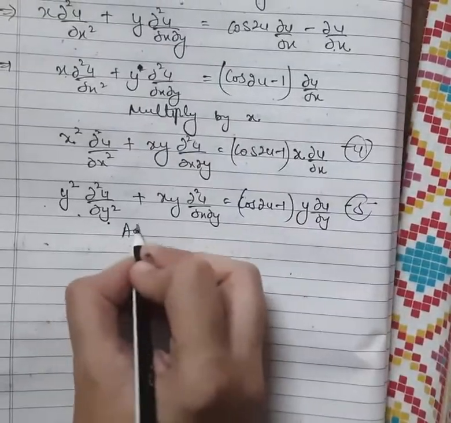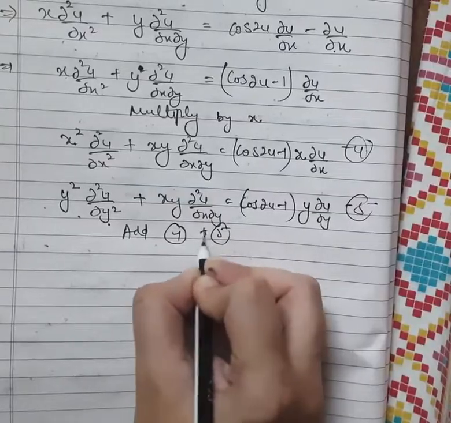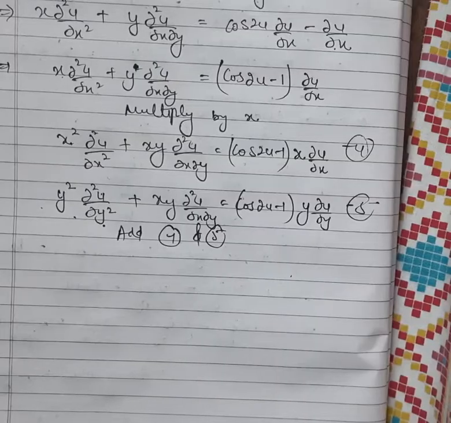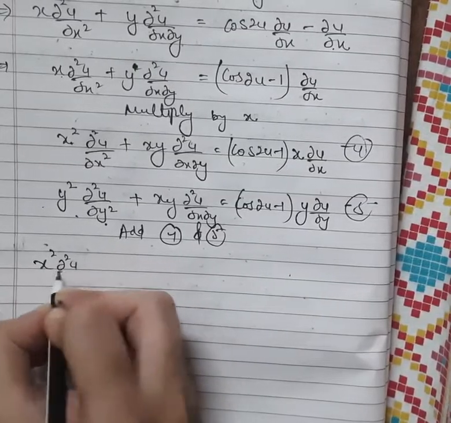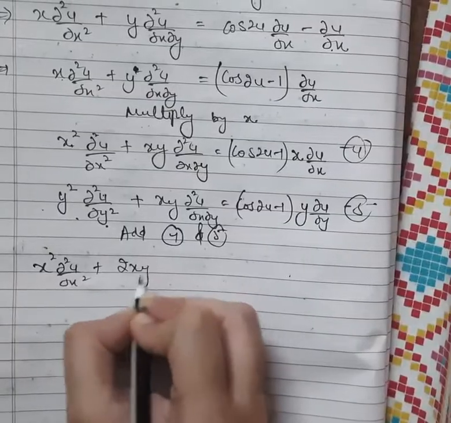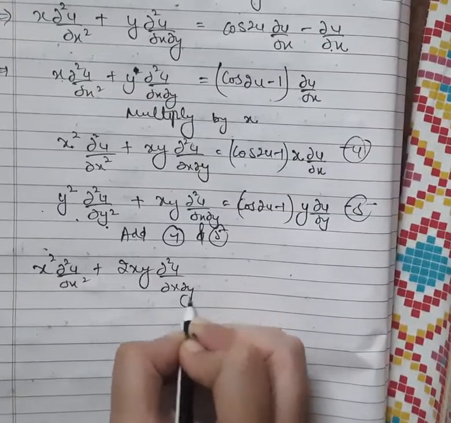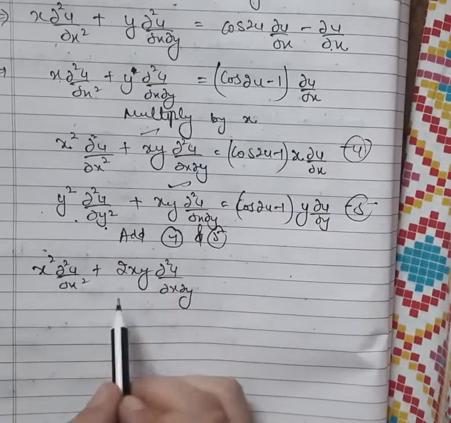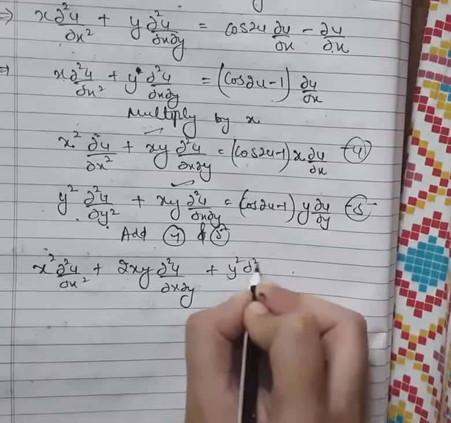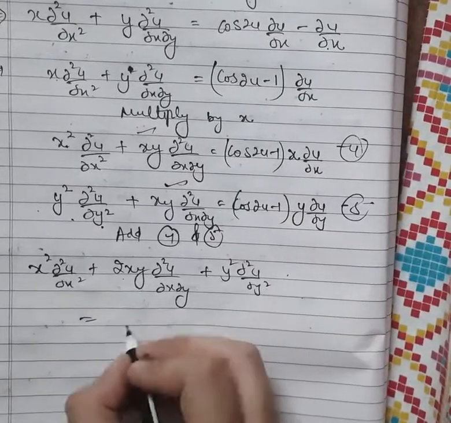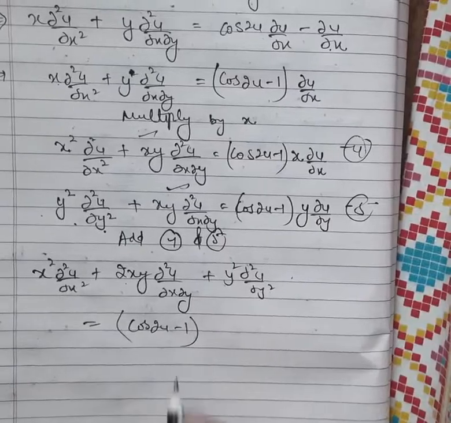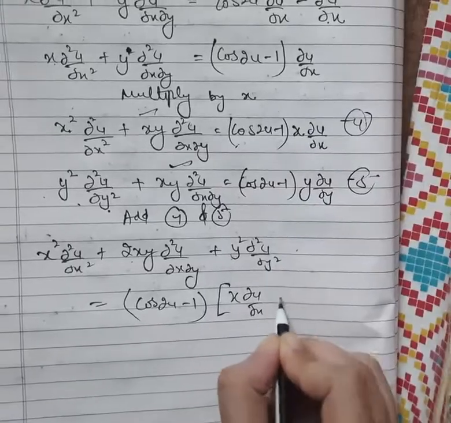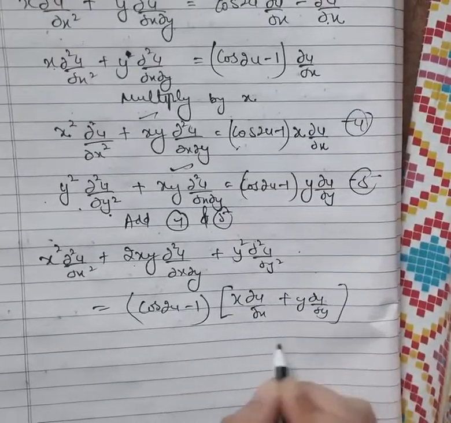Now just to get the desired result, add number 4 and number 5. Fourth and fifth equation we will now add. In the left side you will get the desired equation, and how I got 2 here, because these two terms are exactly same, so when you are going to add them, it will get 2 times equals to, on right side, see this term is common, cos 2u minus 1, so I am going to write it once, x ∂u/∂x plus y ∂u/∂y, and what is the value?